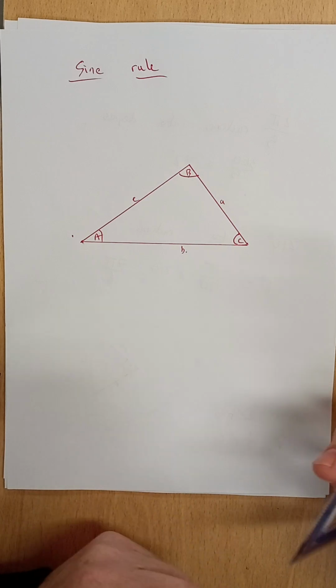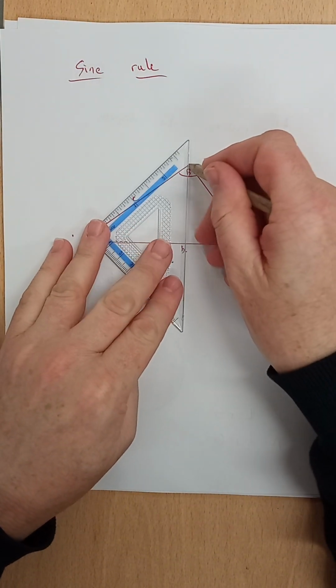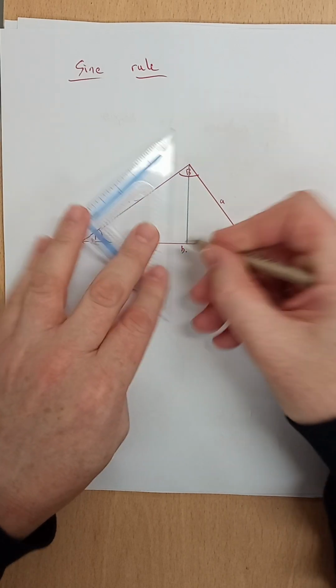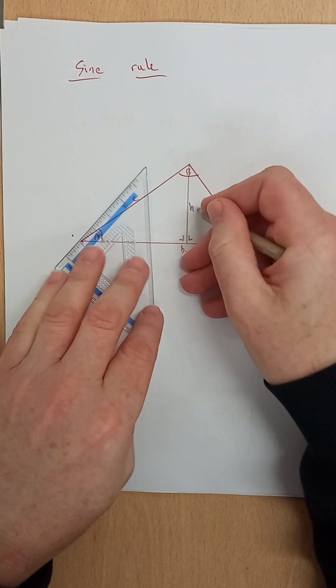So I'm going to show you the proof for this. The proof is very simple. All you have to do is one construction line. You drop a perpendicular through the apex to the corresponding side. That creates two right angle triangles. And let's call this perpendicular H.